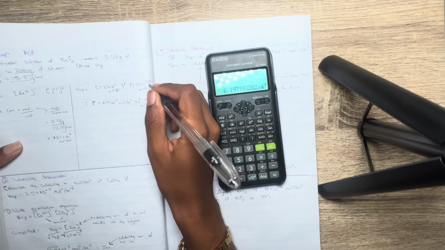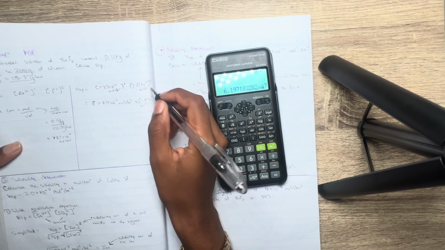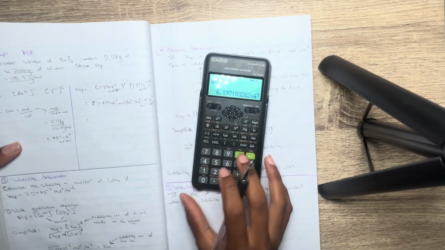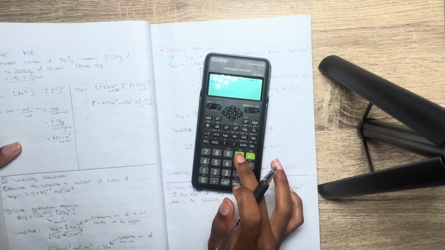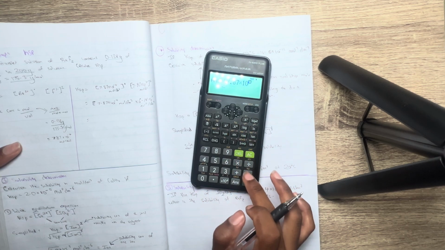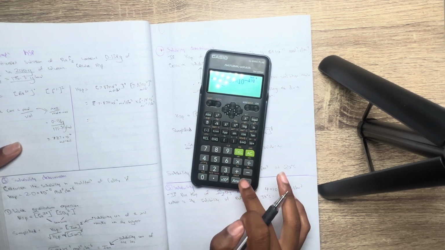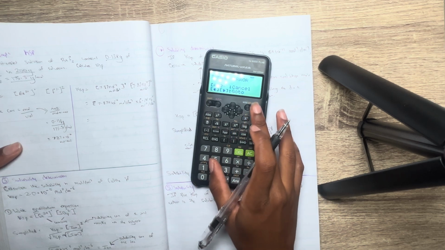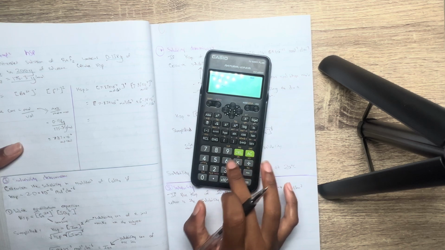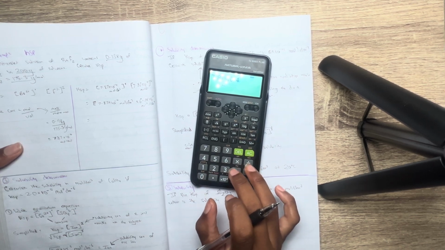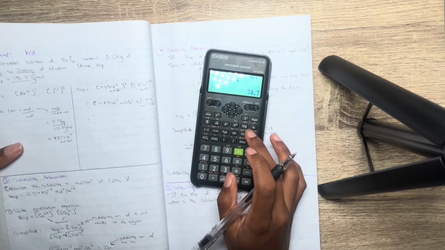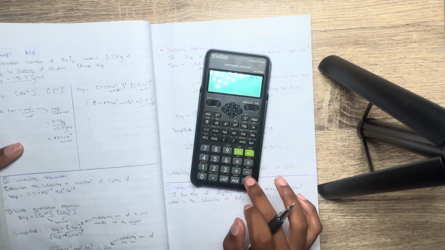So remember to square the units as well. Mole squared, 3 times 2 gives us dm 6. Alright, and this is going to be multiplied by 7.87 times 10 to the minus 4. Let me do it this way because I believe it can also be cubed. So 7.87 times 10 to the minus 4, cubed.